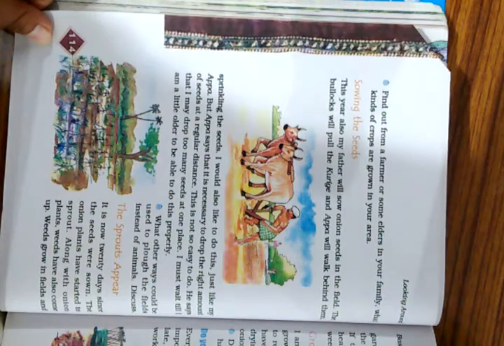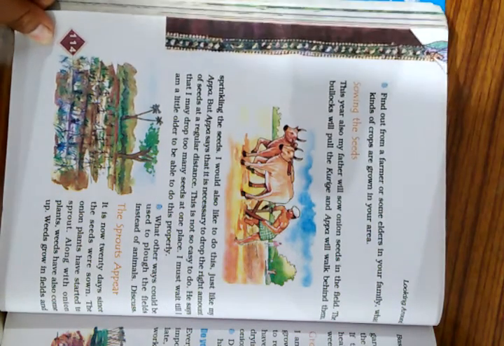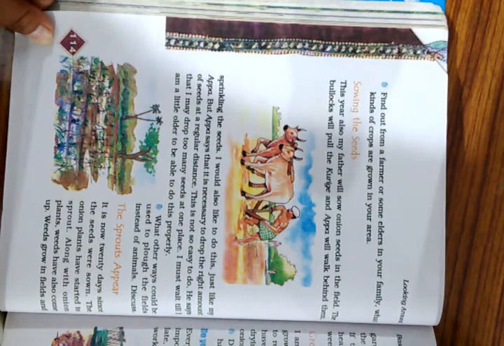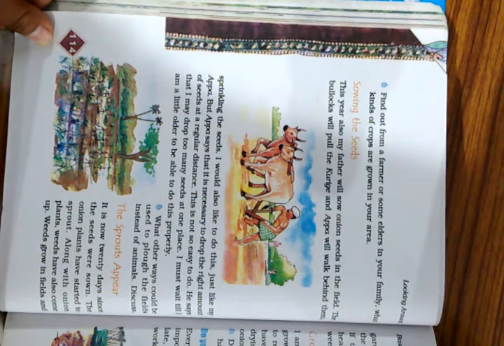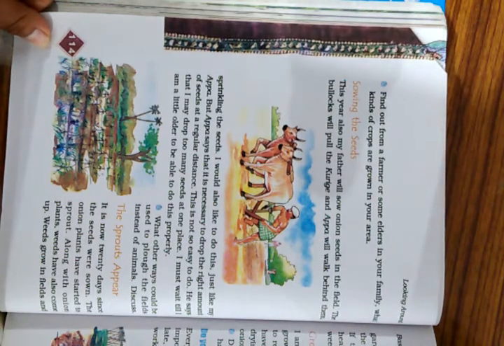I would also like to do this just like my Appa, but Appa says that it is necessary to drop the right amount of seed at a regular distance. So Basva also wants to do that, but his father will not allow him, because his father says that the seed should be sown at the appropriate, the right distance.